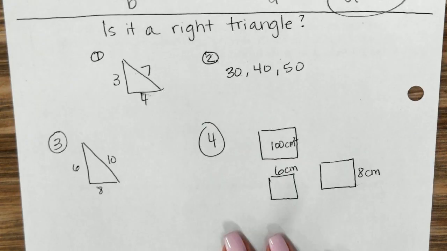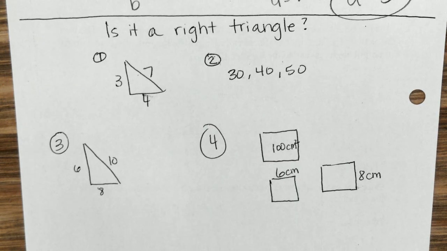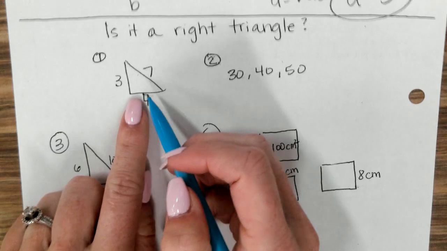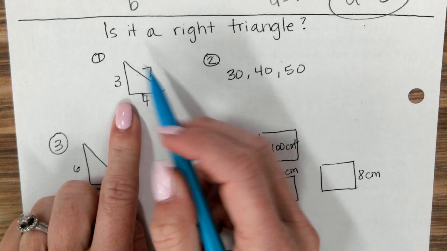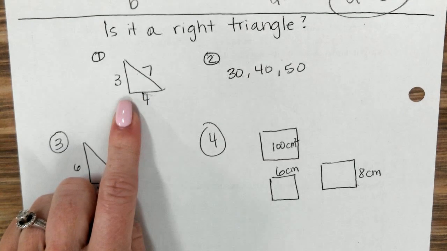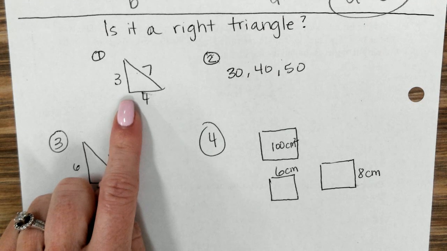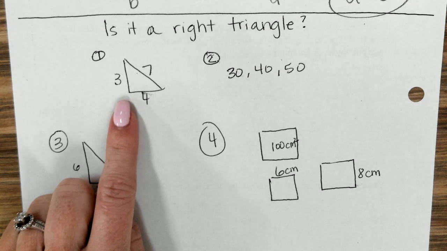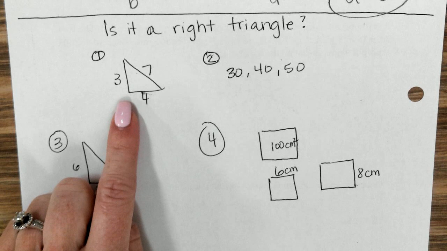But what if you don't have a missing side? What if they give you all 3 sides and say, is it a right triangle? Then you use Pythagorean theorem to say, yes, it is, or no, it's not. So everybody look at example 1. If I asked you, is this a right triangle? You cannot answer me unless you do Pythagorean theorem.